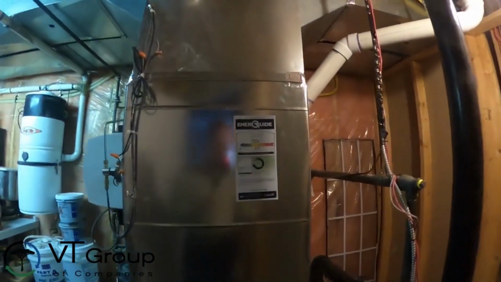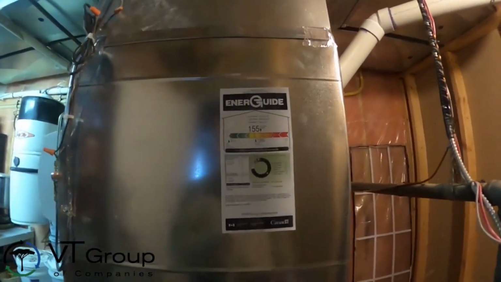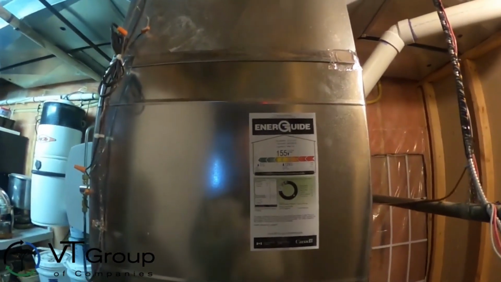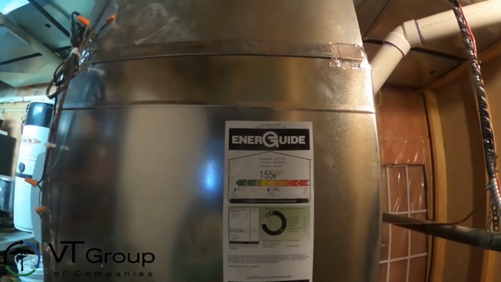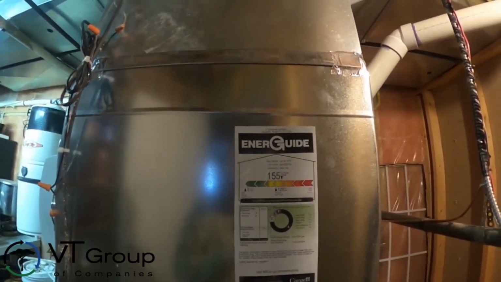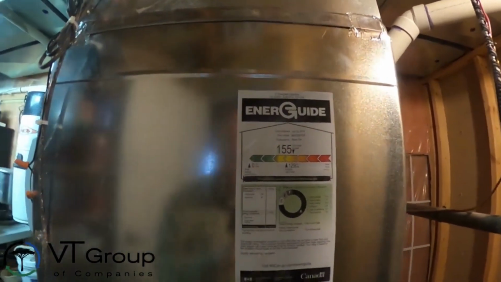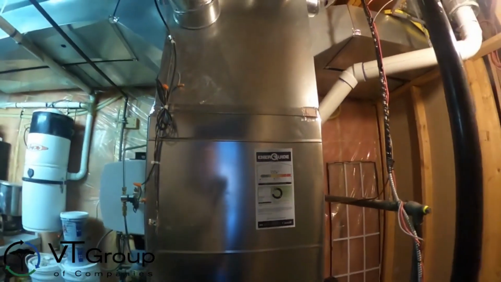If you look carefully here, on the side of the furnace we actually have an EnerGuide rating. This was done a while back. This house originally had an EnerGuide consumption of about 190 gigajoules per year. It was changed with the hot water tank and the furnace to 155. A typical new home is about 129. So this house hasn't yet had an upgraded label.